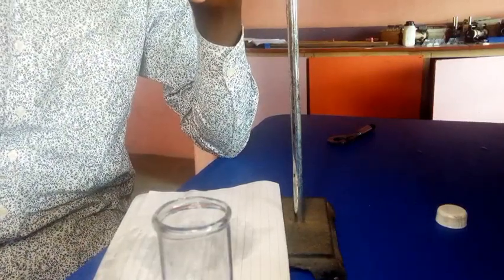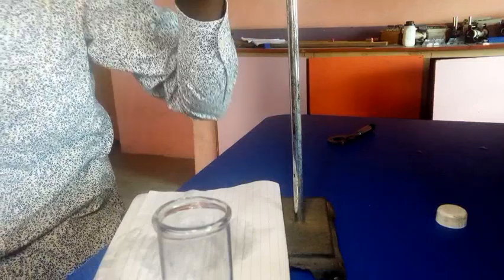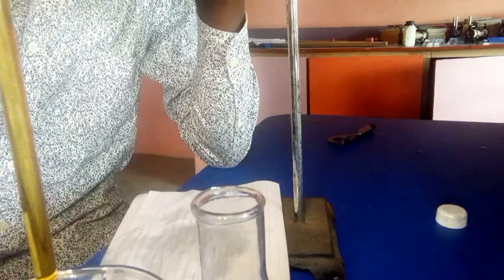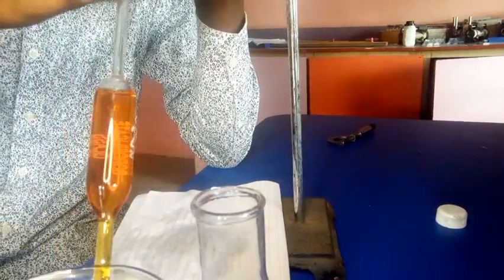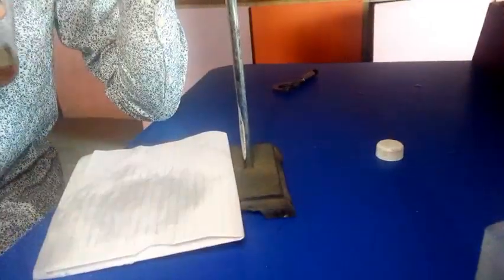Adjusting it to 0. So now let's go for the titration. Let us pipette our A into the solution now. Alright, let's go for the last titration.